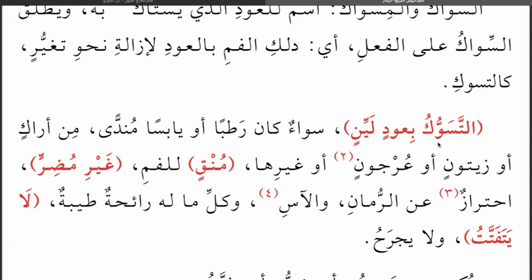So he says first at-tasawwuk. So now we said at-tasawwuk is the act of using the siwak. bi'udin layyin, with a stick that is layyin. Layyin means soft. سواء كان رطبا, he says here in the sharh, سواء كان رطبا أو يابسا مندى.